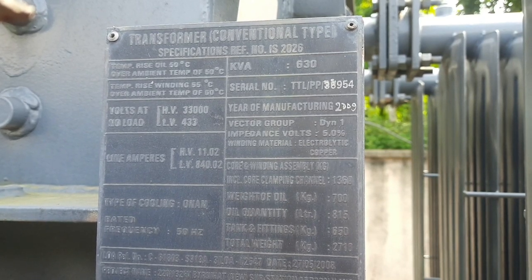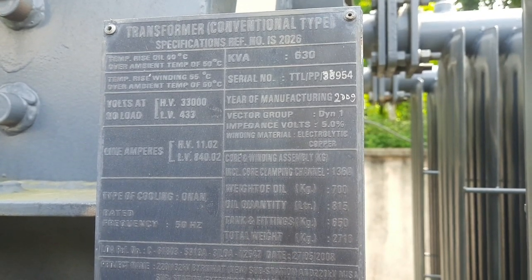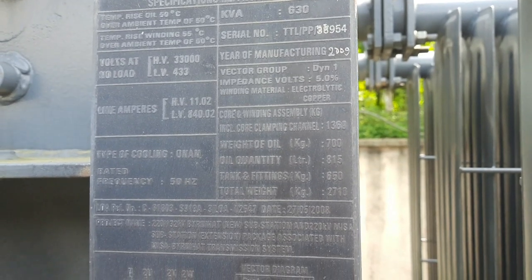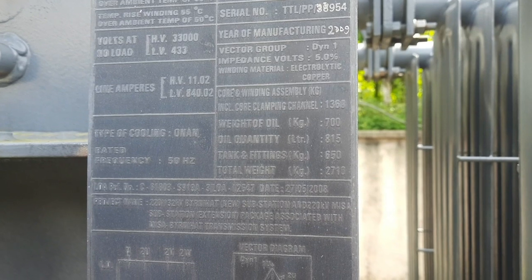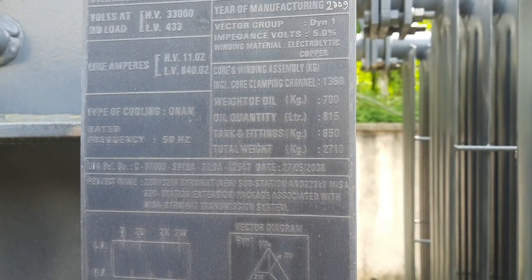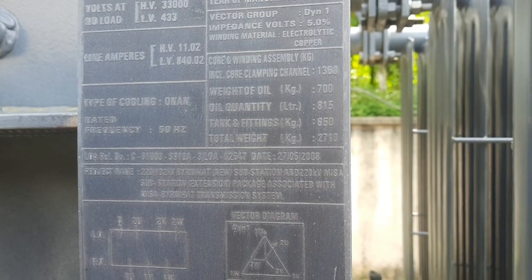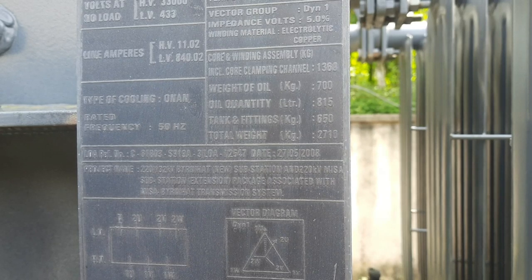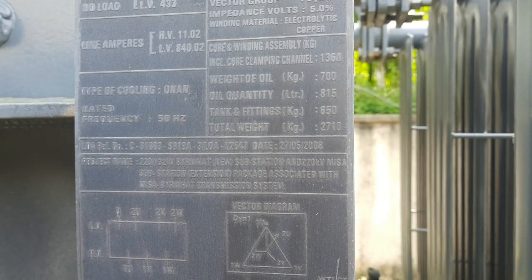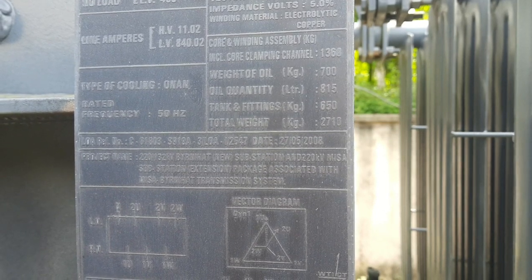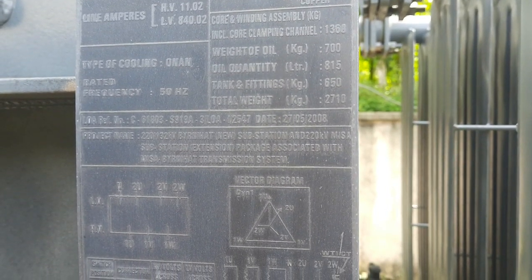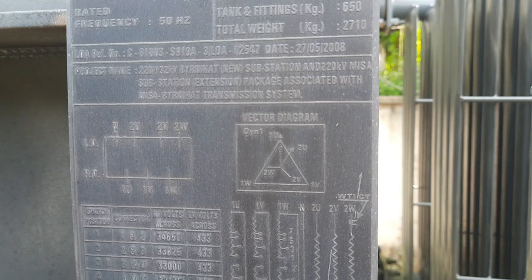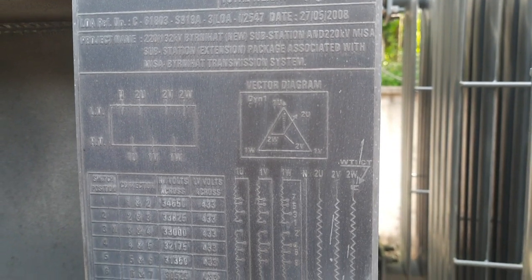You see there the high voltage winding voltage is 33,000 volt, and your LV voltage is 433 volt. This measurement is at no load. And since it is a step down transformer, your high voltage winding is at higher voltage, which means your current will obviously be lower. So your high voltage current will be 11.02, and your low voltage current is 840.02. As I said, the type of cooling is ONAN, and the rated frequency is 50 hertz, which is the grid frequency in India.